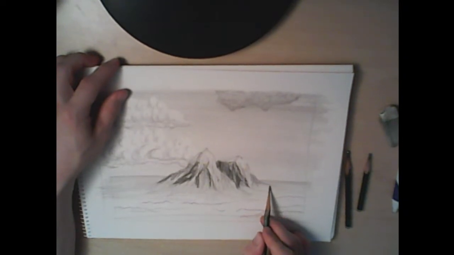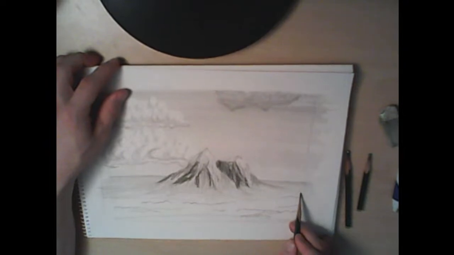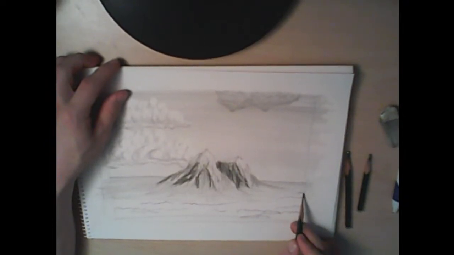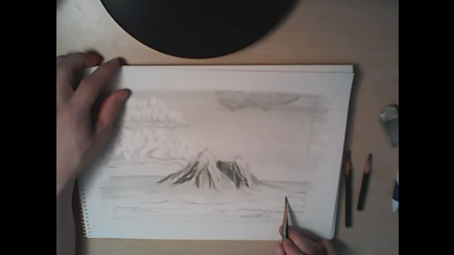Okay, now below each line, I just add some graphite. Just extend the line down a little bit.